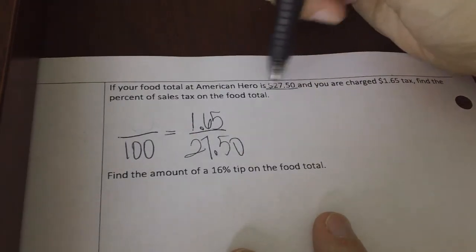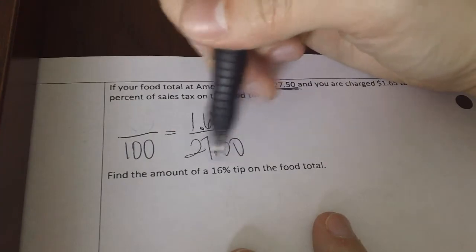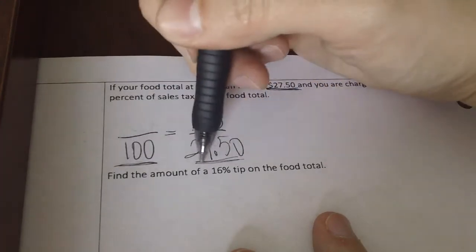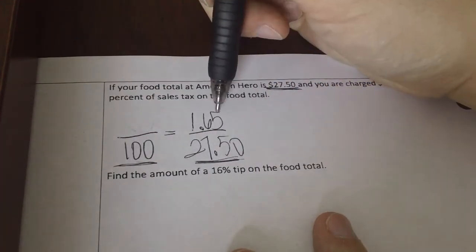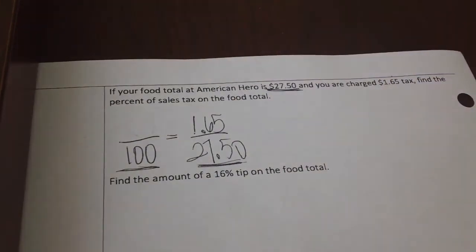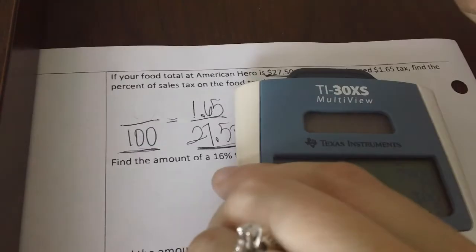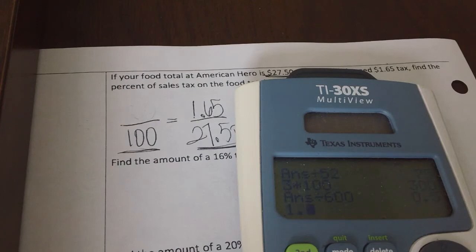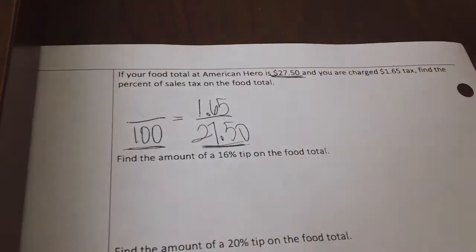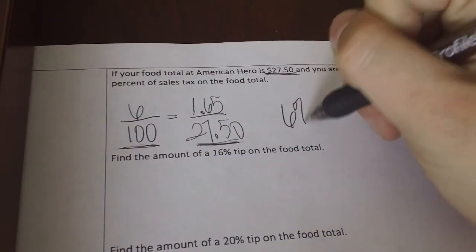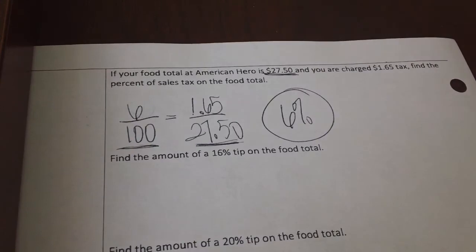So my 100% or my total bill was $27.50 and my tax was $1.65. So to figure this one out, we'll do 165 times 100 divided by 27.50. And I got 6. So 6% sales tax.